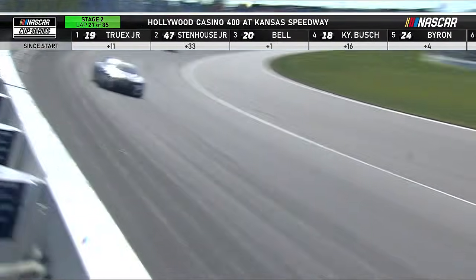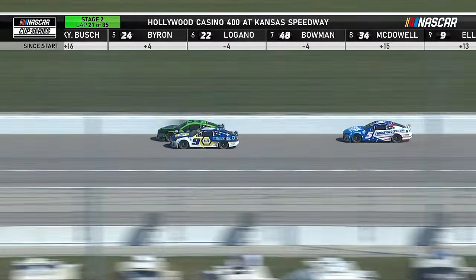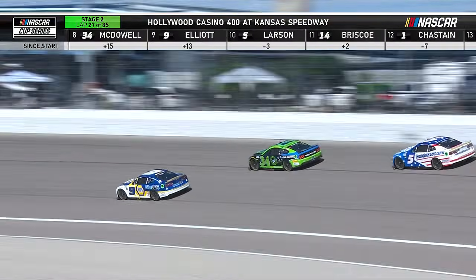Right behind these guys is the 9 of Chase Elliott trying to get around McDowell, who's done a great job, Steve, with this strategy to stay out on older tires. The 5 of Larson as well, trying to get around this 34 car.